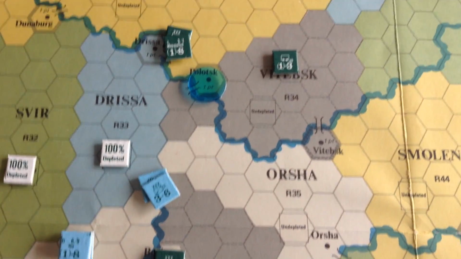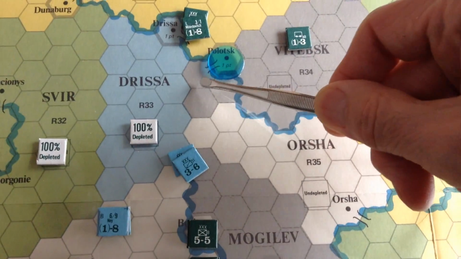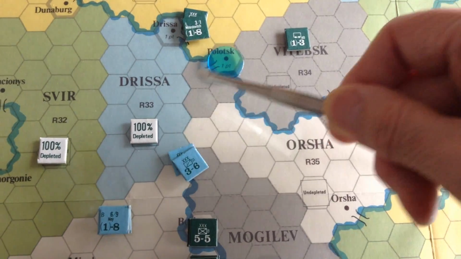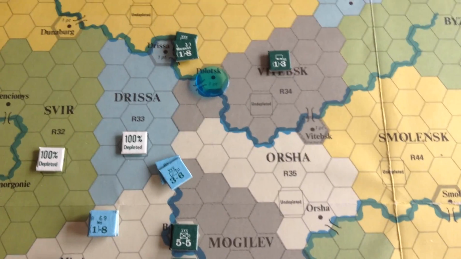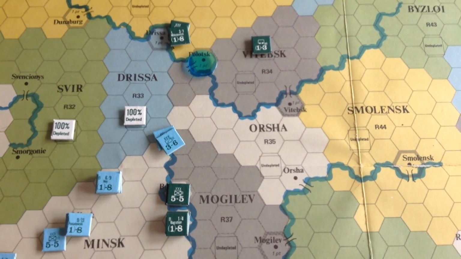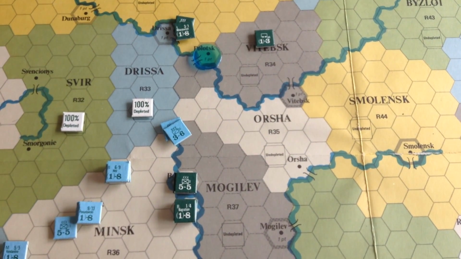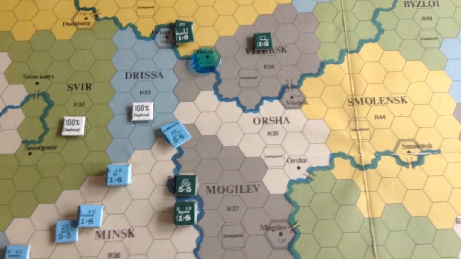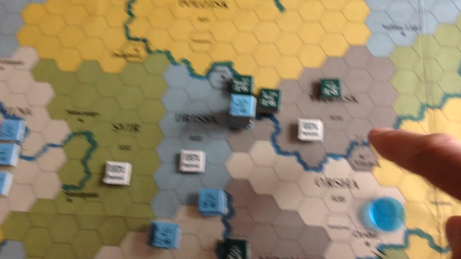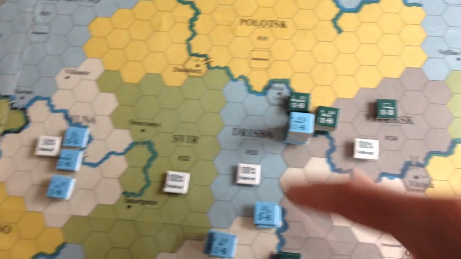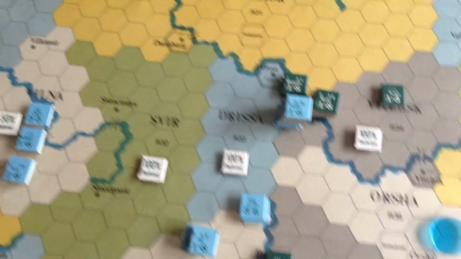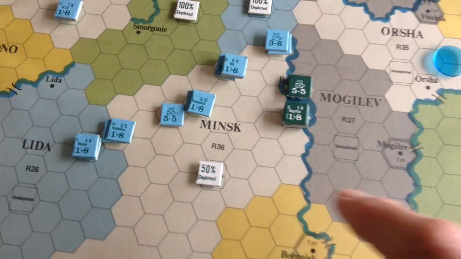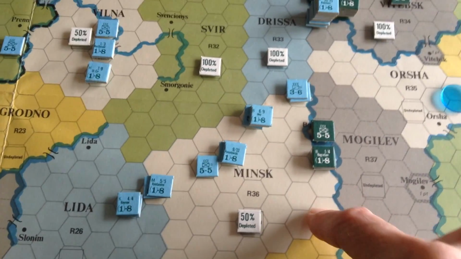Attacks of less than 160% are not even allowed, so Napoleon is not allowed to attack Polotsk from the other side. So I'll put the pieces back where they were, and we'll end the turn and do the supply attrition phase. Well, as I suspected, the Vitebsk area is flattened because we have one heck of a lot of corps in there, Napoleon's and the Russians, and Minsk went to 50%.